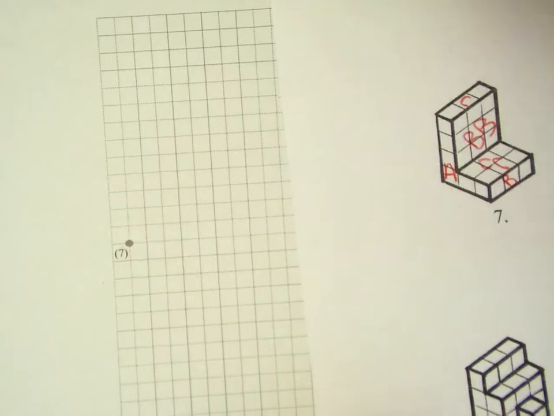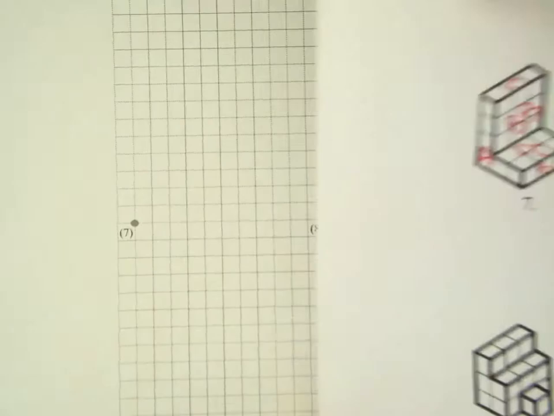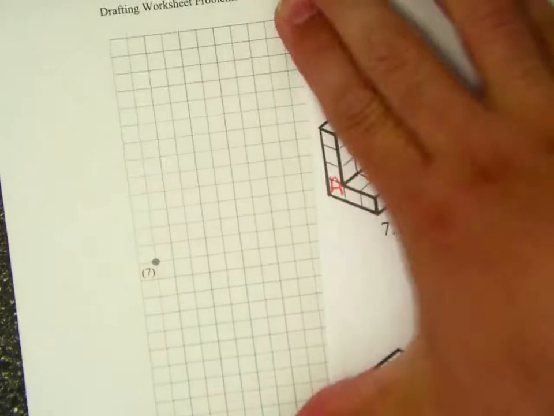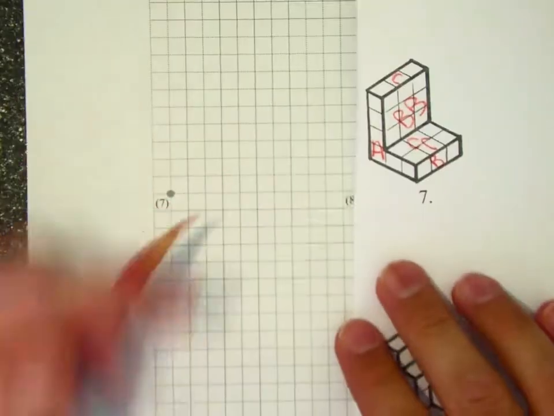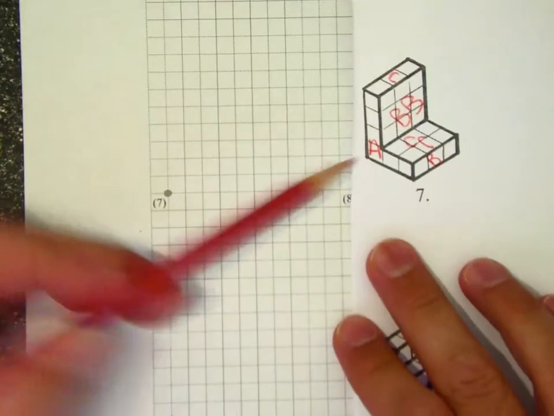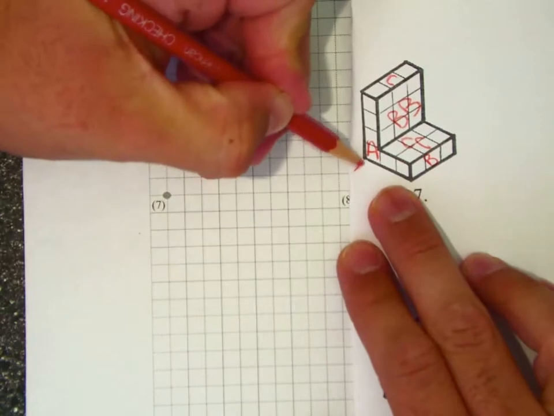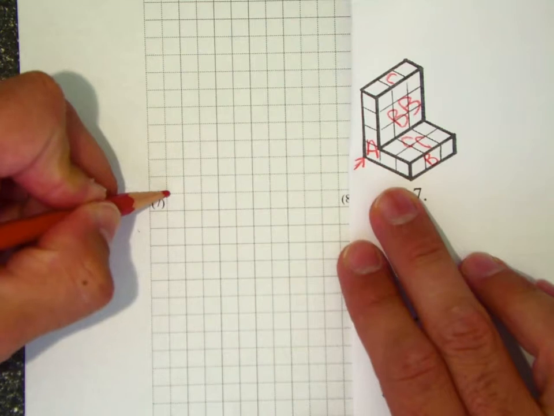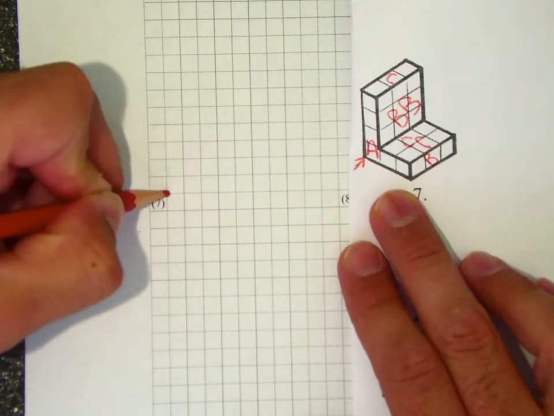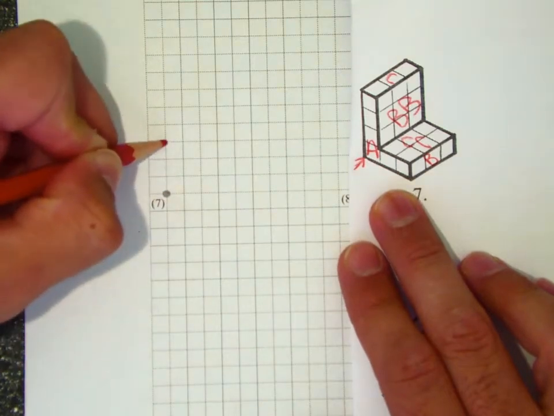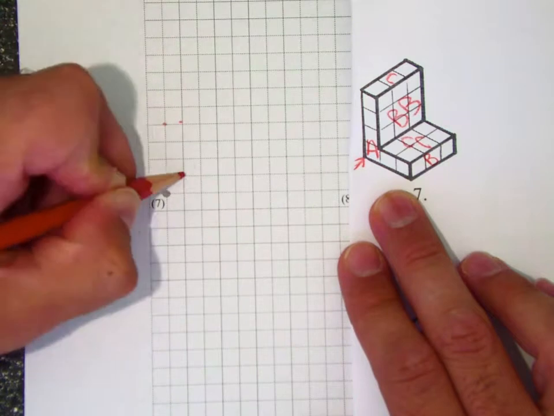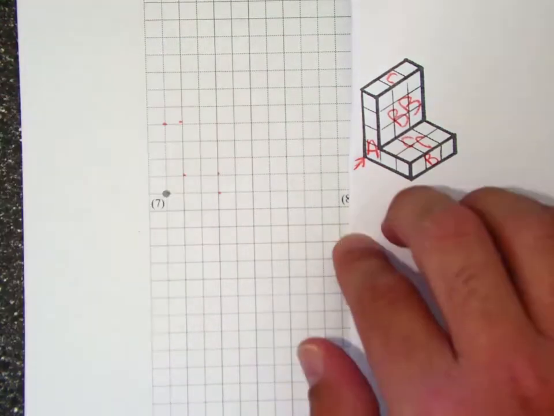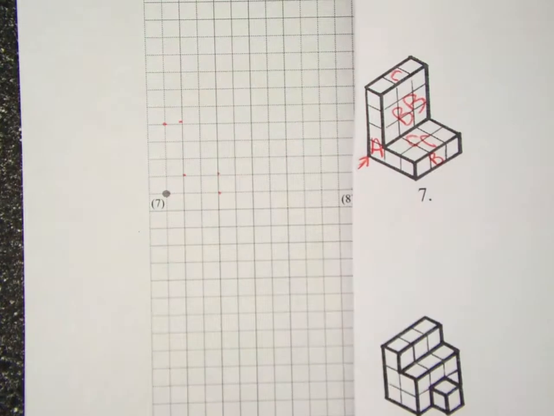So I can move over to my multi-view projection. And I will start in my front view. My front view will begin right here, which is this point right here. Count my blocks up and over carefully. And as always, use a ruler to draw straight lines.